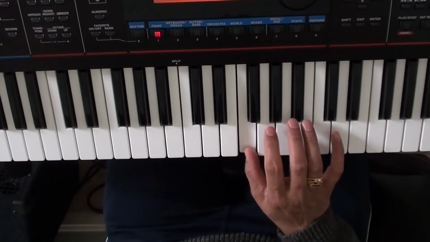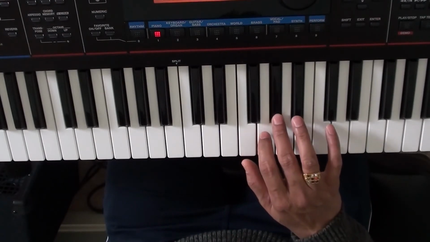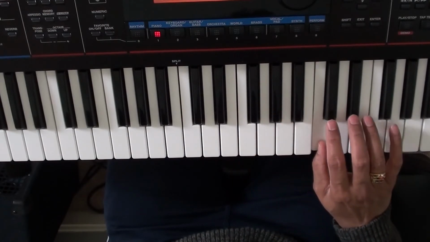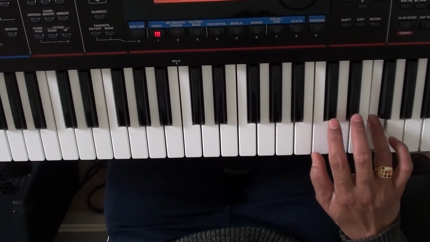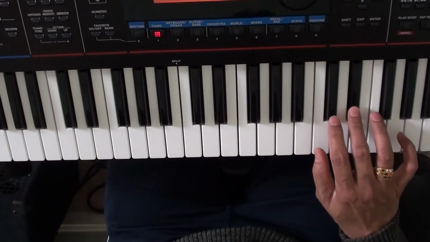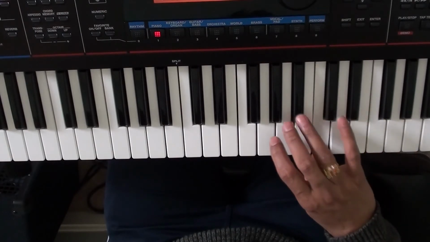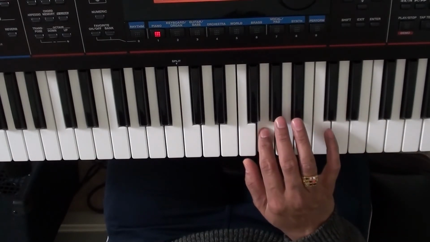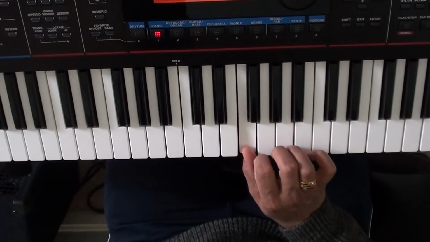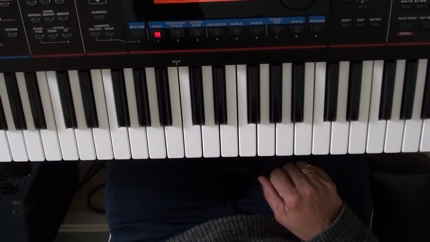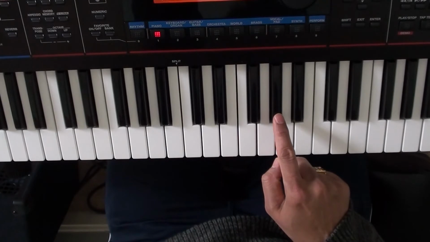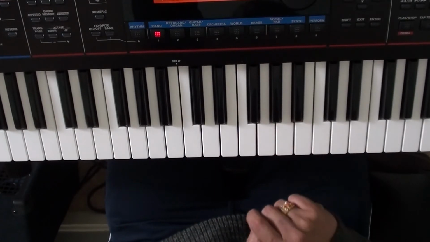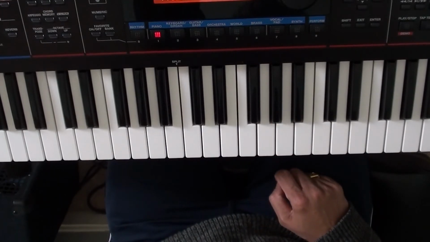One more time. Okay, so let me explain why I called this A flat, this B flat, etc. If you are interested in knowing that, please stay back.